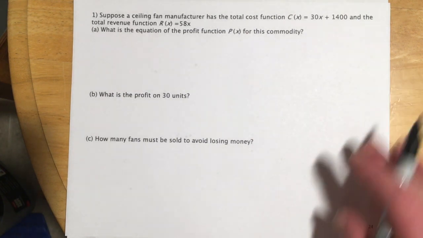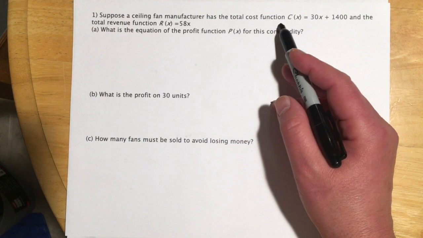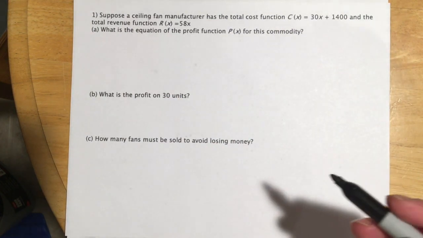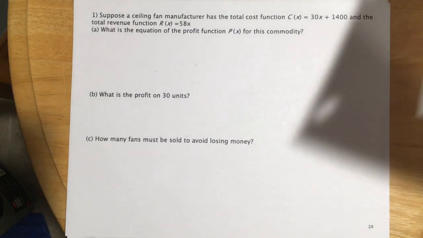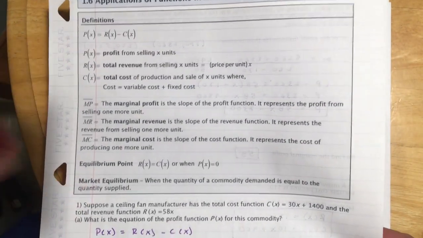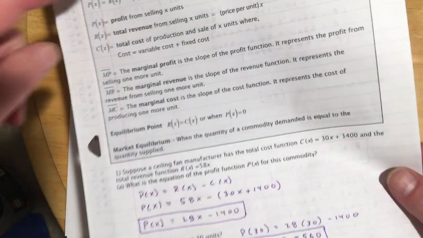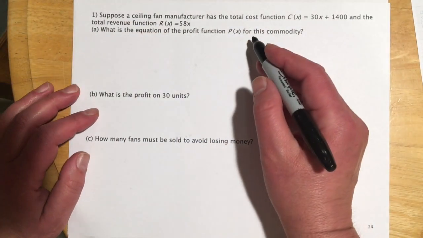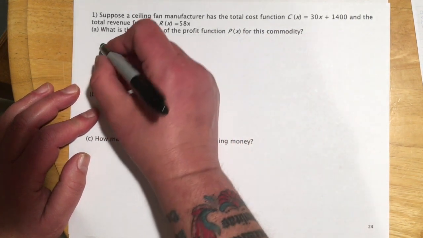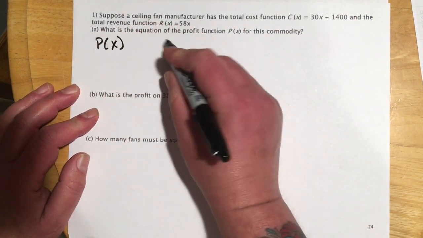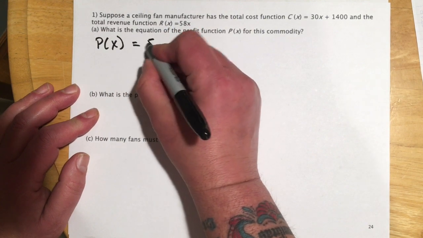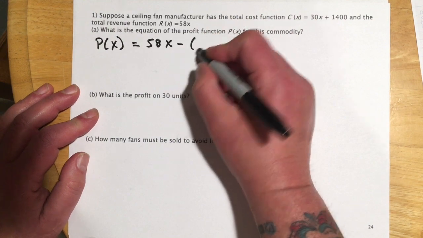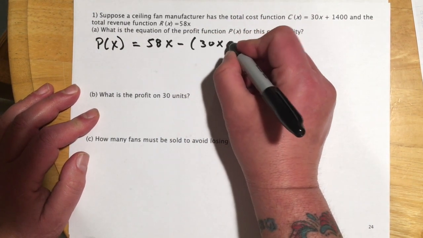So for question 1, we have suppose the ceiling fan manufacturer has a total cost of that, total revenue of that. What is the equation for the profit function for this commodity? So this stuff is another thing that would be on those sheets of notes that would go with the exam, a kind of reminder of all these different definitions. And so remember, profit is revenue minus cost. So we'll say P of X is going to equal R of X minus C of X. And again, anytime you write a minus, you need that parenthesis if there's more than one thing coming.